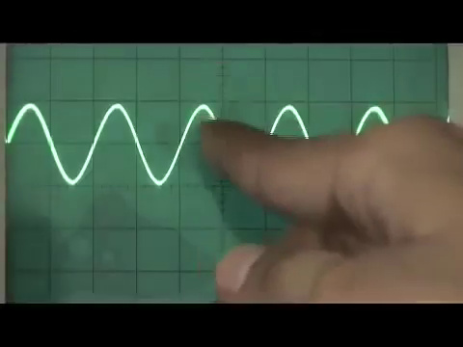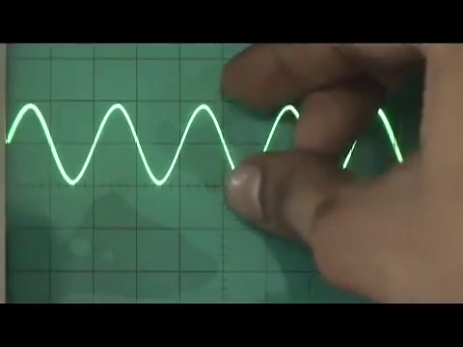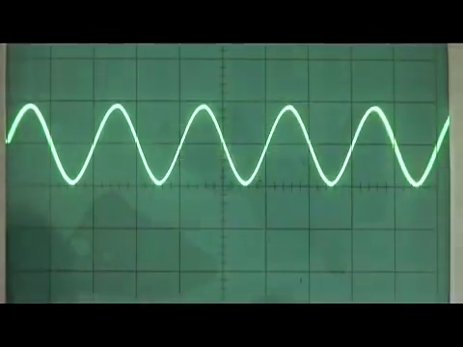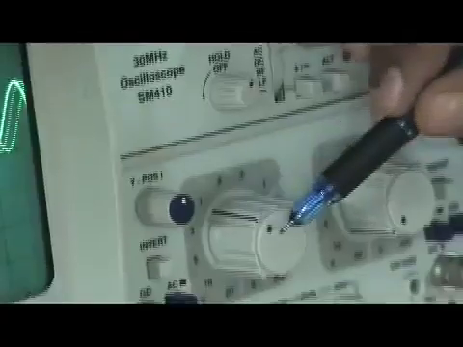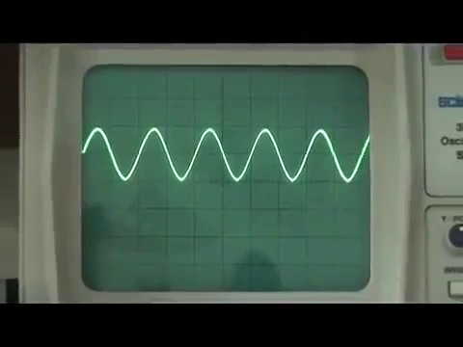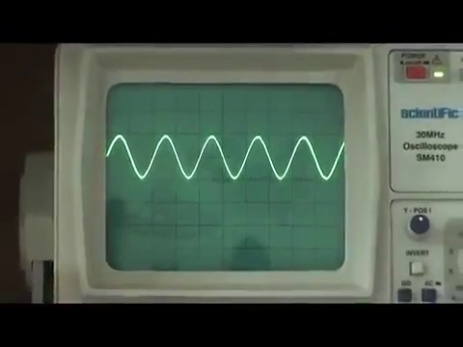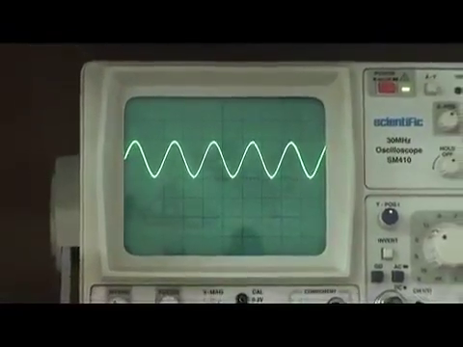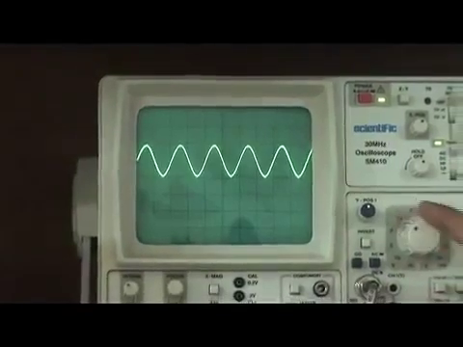So it is 1.9 blocks that it is taking for this amplitude. That 1.9 is multiplied by where this knob lies, which is at 1. So 1.9 into 1 is how much? 1.9. And what will be the unit? The unit depends on where this range lies.